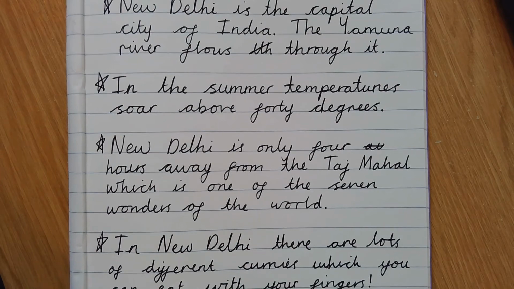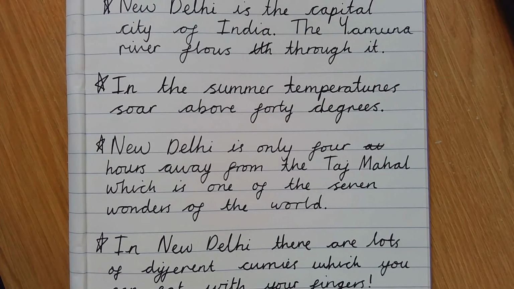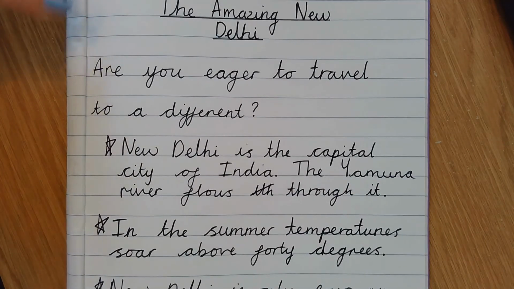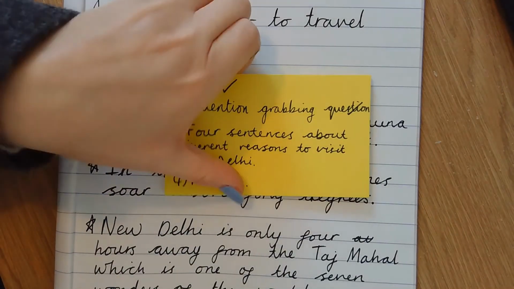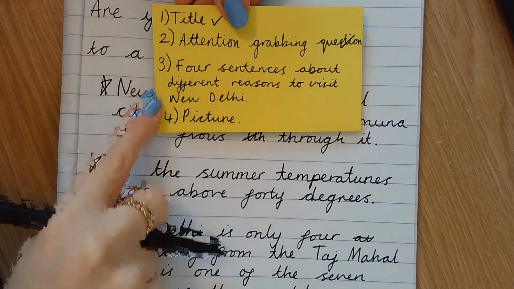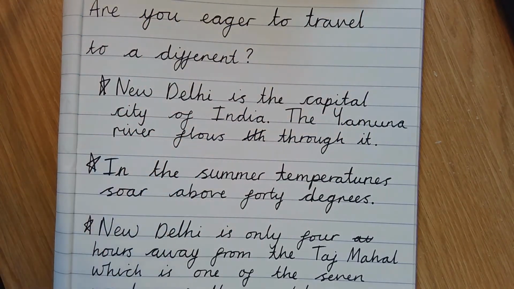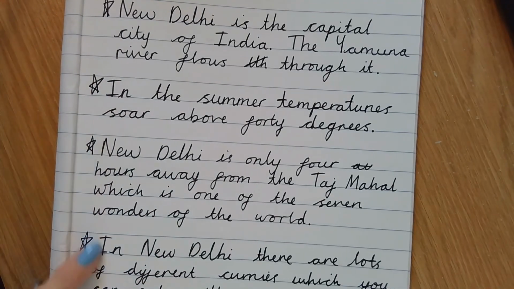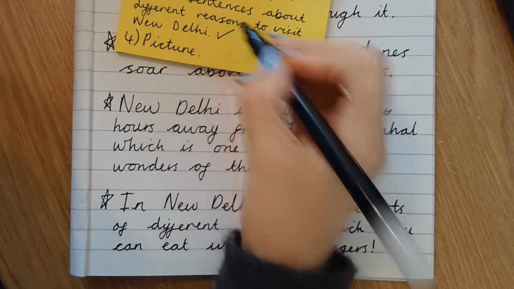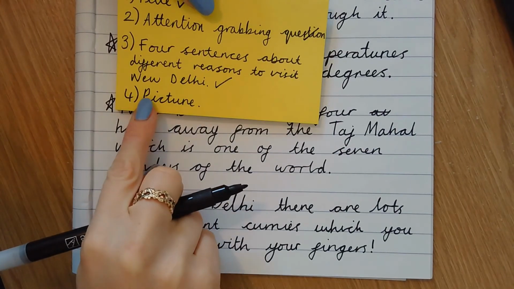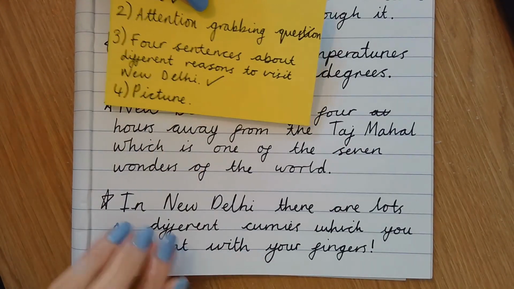So you should be able to see now I've got my full poster. I've got my title at the top, so let me just double check with my steps to success. I've got my attention grabbing question, so I've got those 2 ticked off, and then I've got my 4 sentences about different reasons to visit New Delhi. So I can read those back and just really make sure that they make sense. And then lastly, I'm going to want to use a picture.